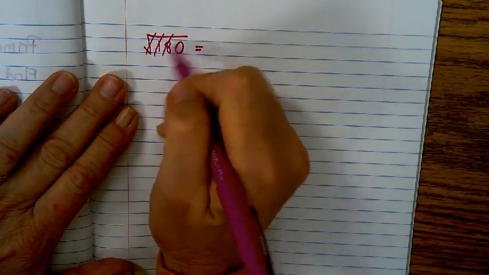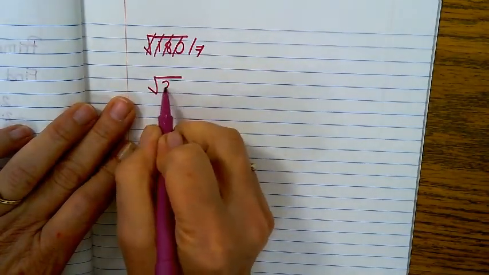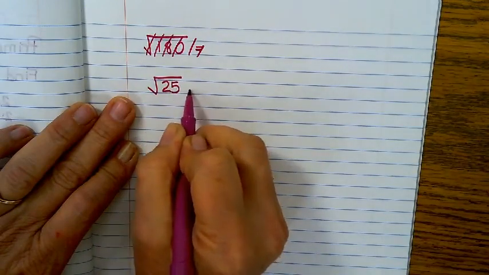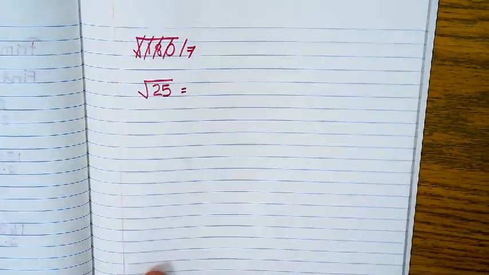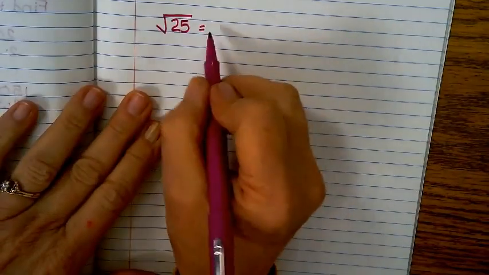So what about the square root of 25? So let's go back. What is the square root? What is it asking for? It's asking what number multiplied by itself equals 25. Well, 5 times 5 is 25, right? So the square root of 25 is 5.